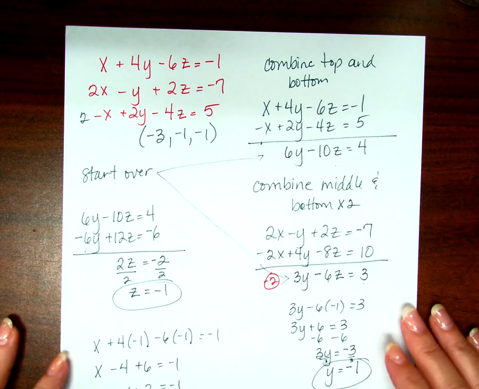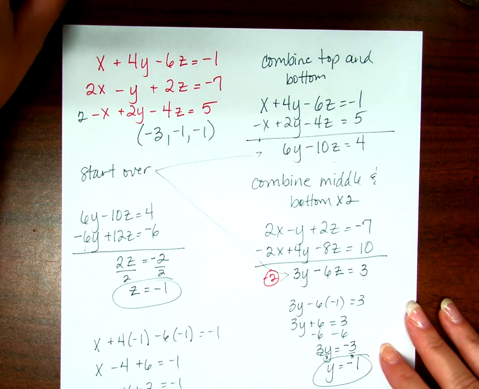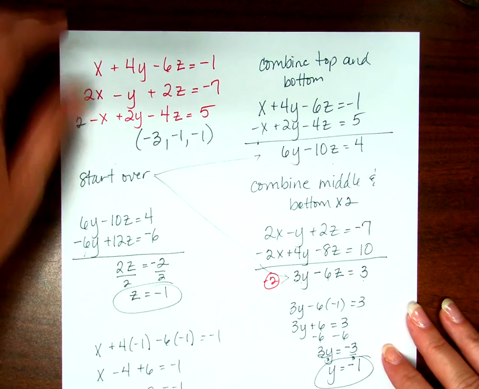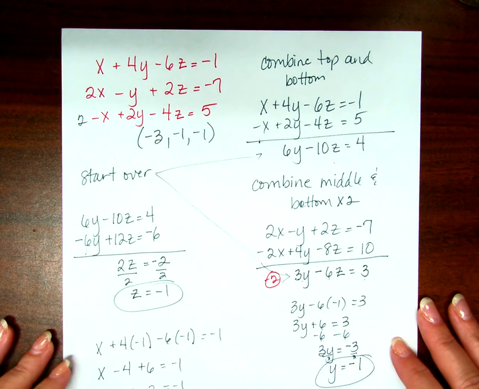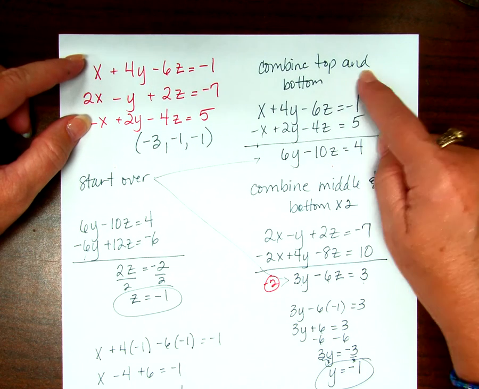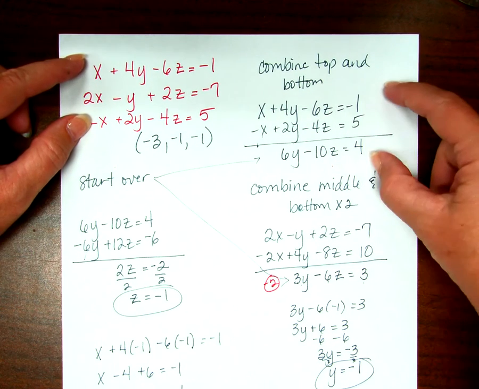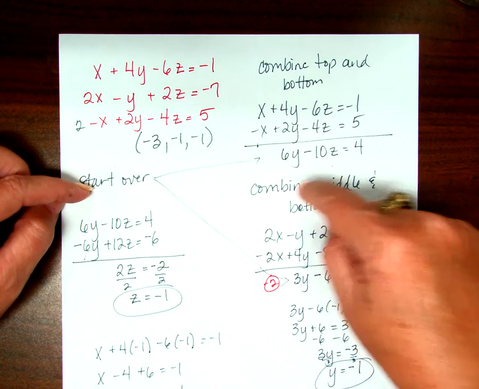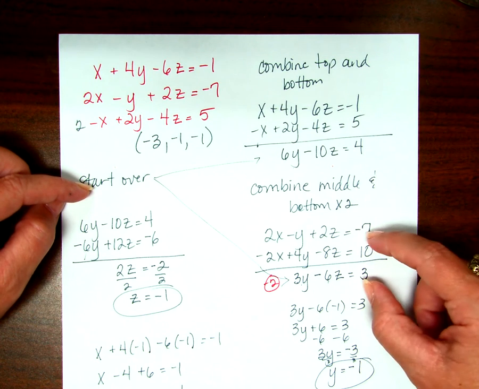Do you remember when we did this problem the other day? Systems of equations with elimination, right? Here's the problem we started with in red. We combined the top and the bottom, we got this work. We combined the middle and the bottom and got this work.